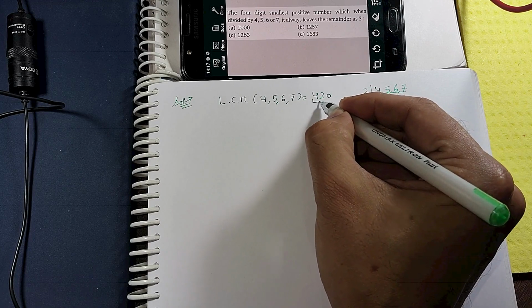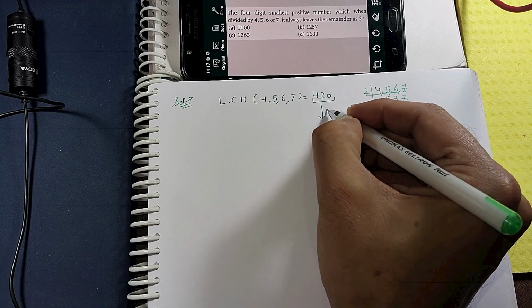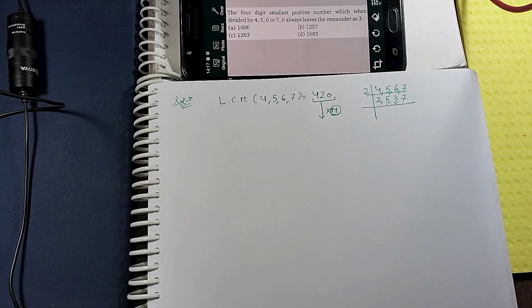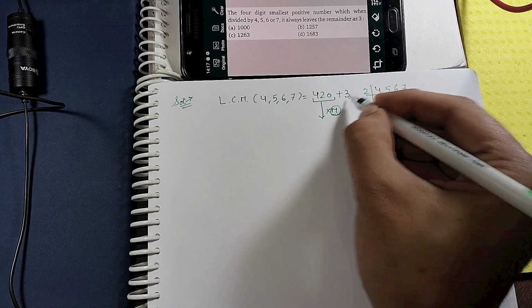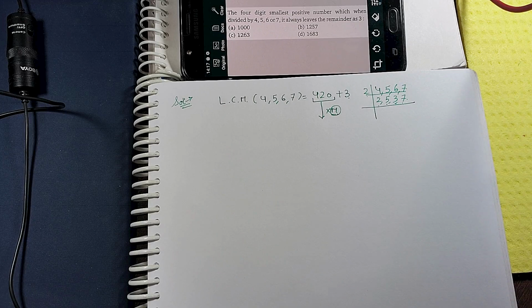Now this number and its multiples will always be divisible by all these numbers. If we add 3 to it, it will always leave a remainder of 3.